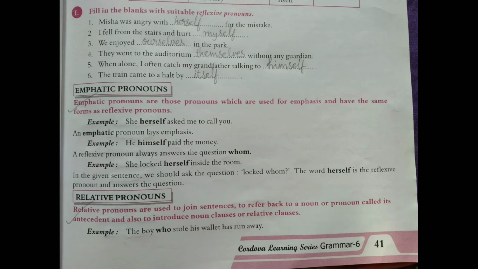Now exercise number I. Fill in the blanks with suitable reflexive pronouns. 1. Misa was angry with dash for the mistake. Misa is a girl, so we have to use herself here. Misa was angry with herself. 2. I fell from the stairs and hurt myself. For I we make myself.